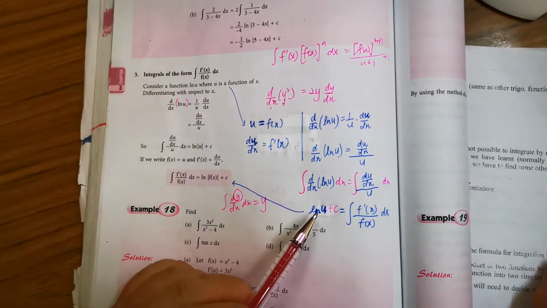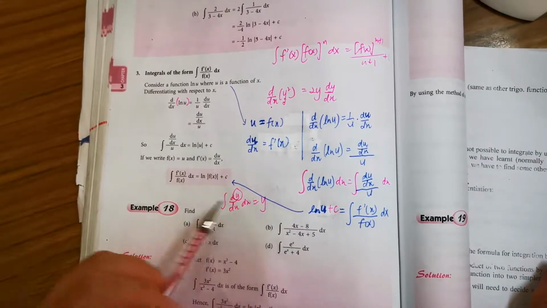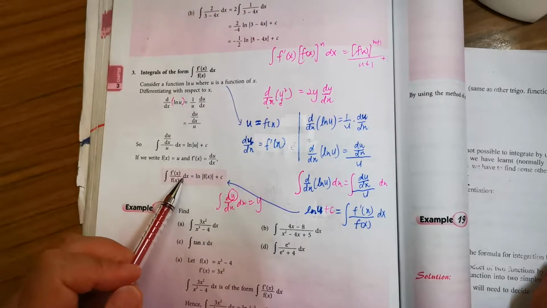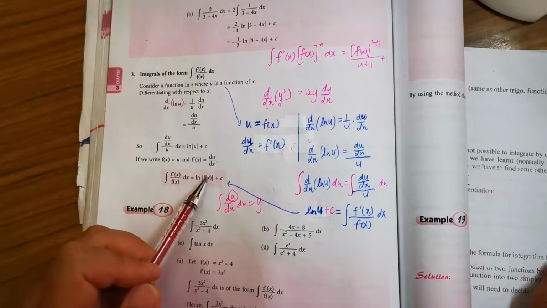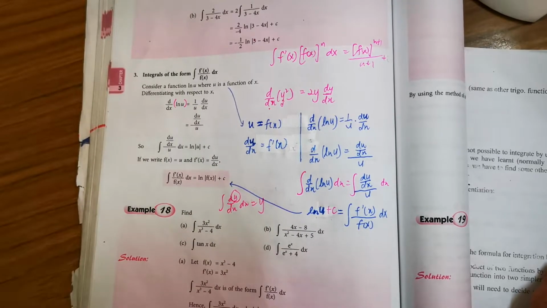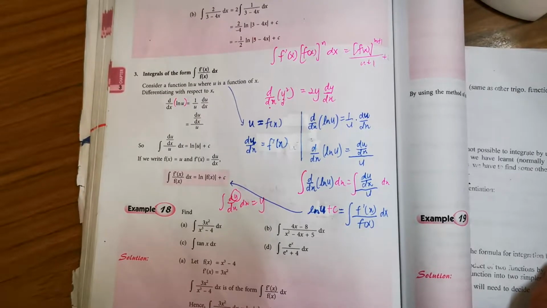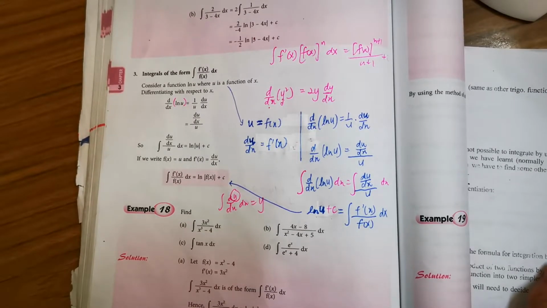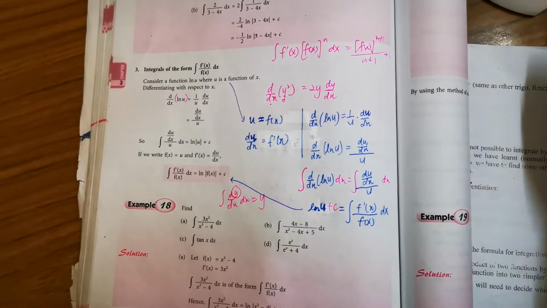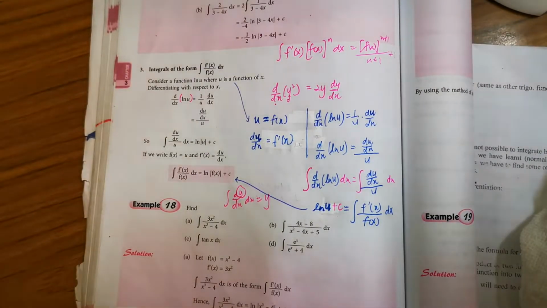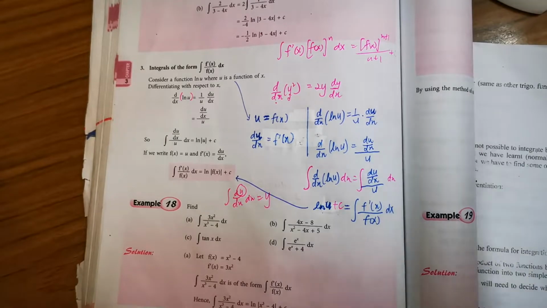Alright, therefore, ln u, what is u? U is fx ma. Therefore, this formula appeared. Alright, integrate f prime x over fx with respect to x, you get ln fx plus c. It comes from here. Okay, so this is the third formula that we can derive from the method of substitution. Okay, maybe we see one example.